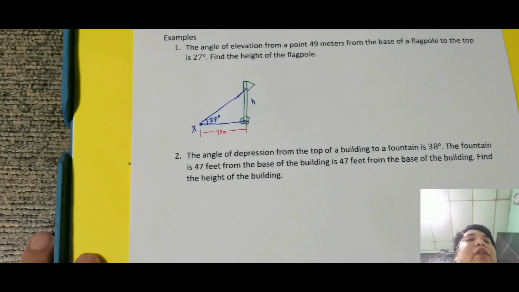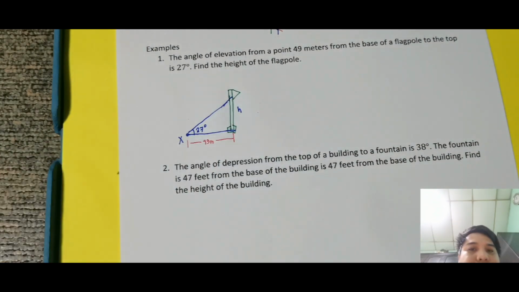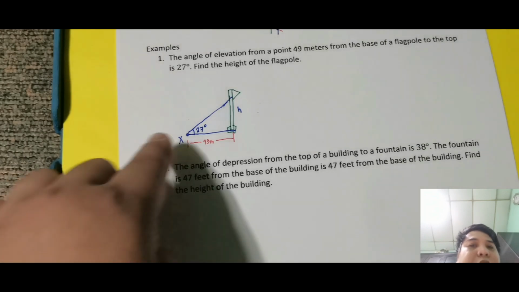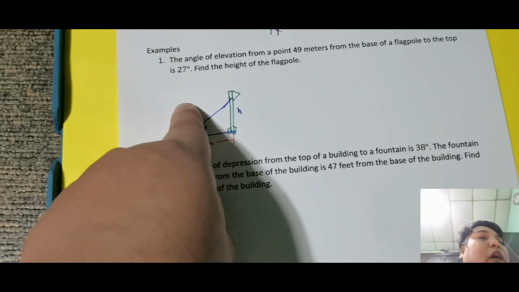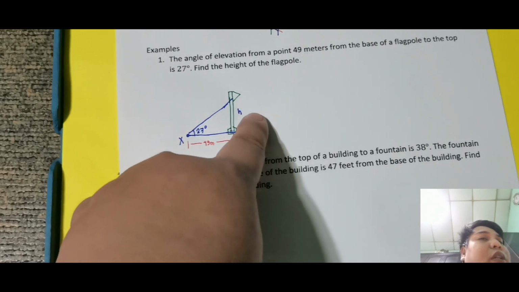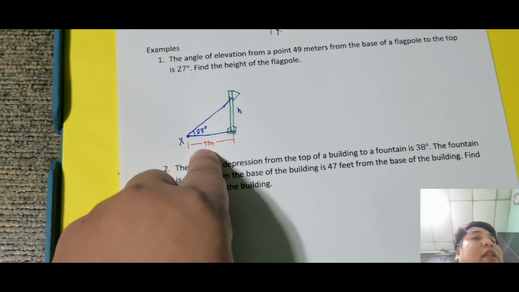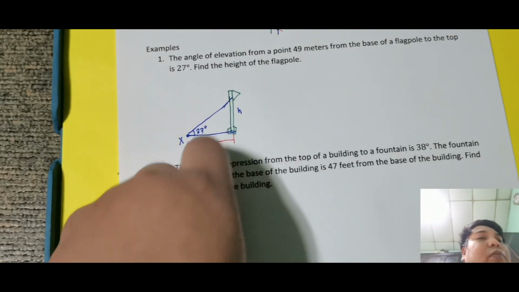Okay, so ngayon, trigonometric function na kung saan makukuha ko yung h. Sir, pwede po is sine ng opposite over hypotenuse. Kaso wala akong given, wala akong value sa hypotenuse. So, ang possible, sir, that is tangent ng opposite over adjacent. Okay, so meaning tangent ng 27 degrees is equal to opposite over adjacent.